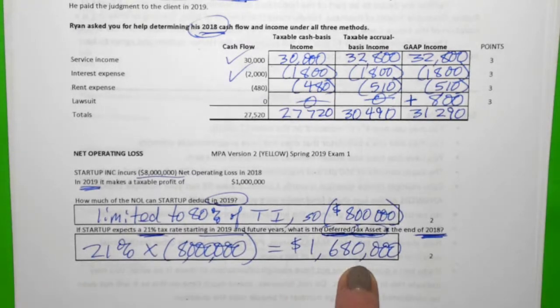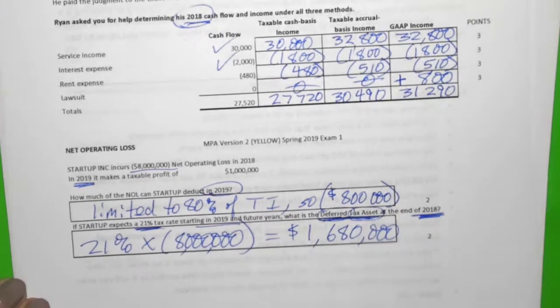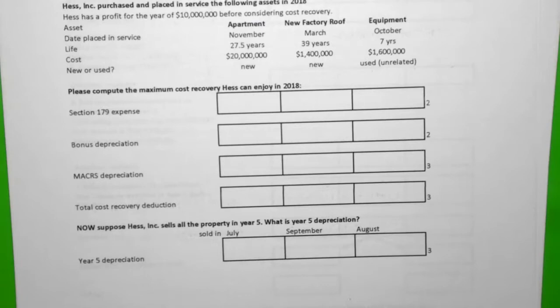And you would learn in intermediate accounting, it's possible you would have a valuation allowance posted against that if the realizability were not more likely than not. But this was a simpler problem than that. Okay, let's go to the next page.